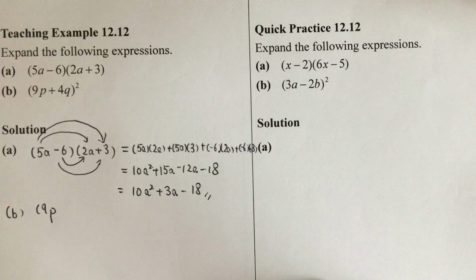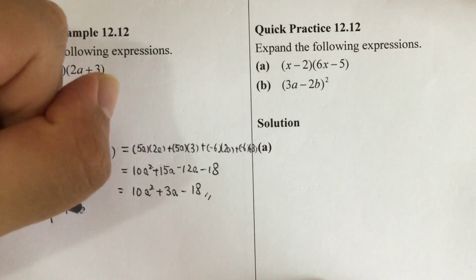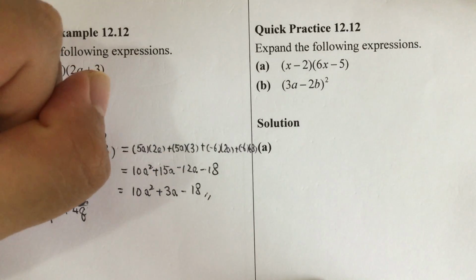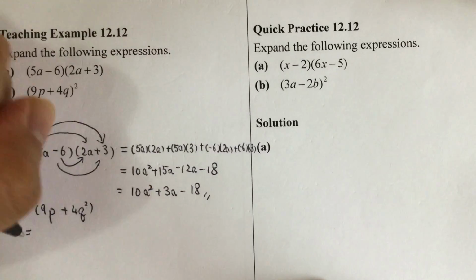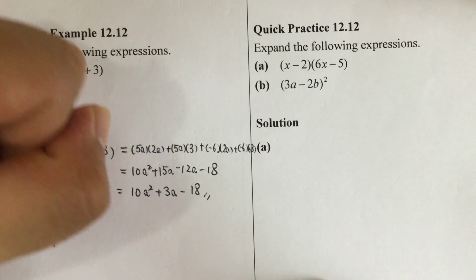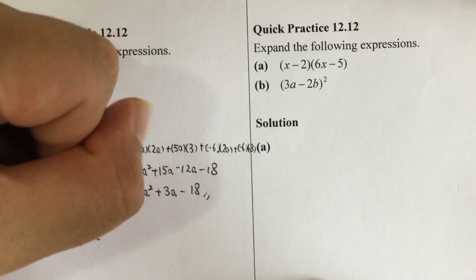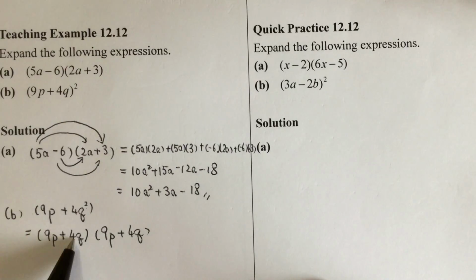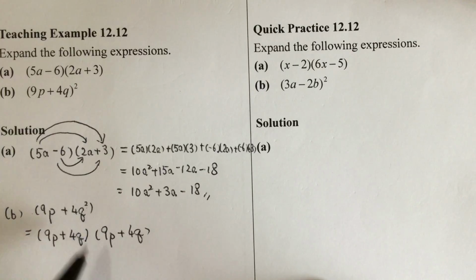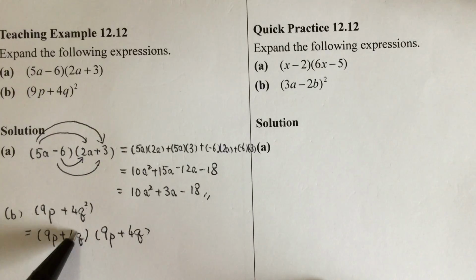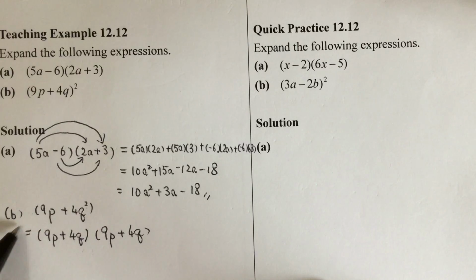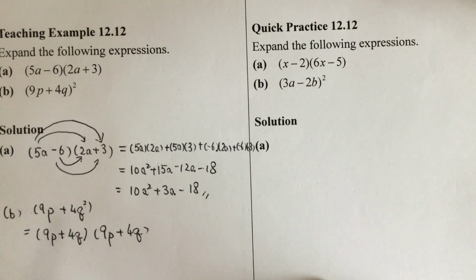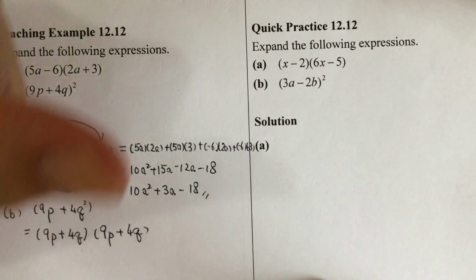we also do the same thing once again. You know that directly this one is equal to 9p plus 4q times 9p plus 4q. You can see I will write 9 and q like this. Although you can say, Mr. Tam, the q is here, why don't you write it like this? Because I want to distinguish between 9 and q so that I will not get it wrong as 81 sometimes. So why don't we draw the arrows first?